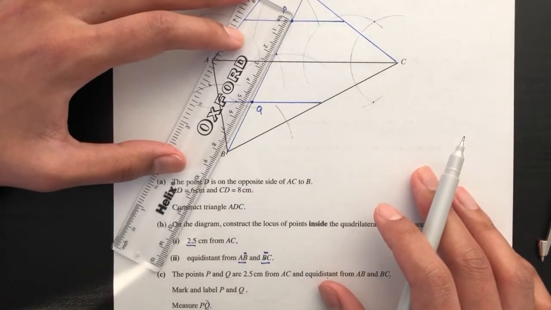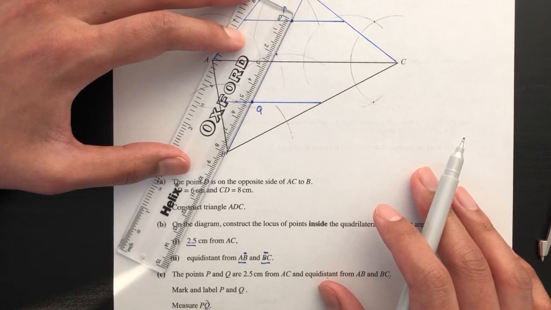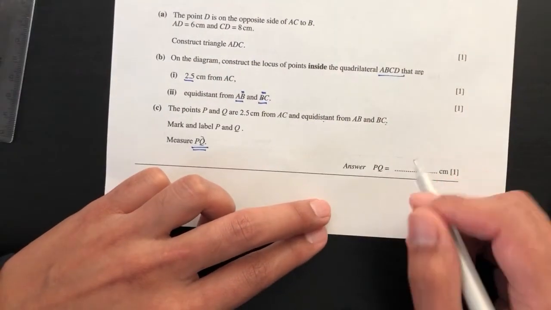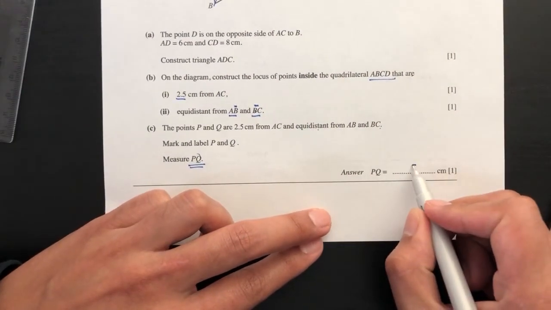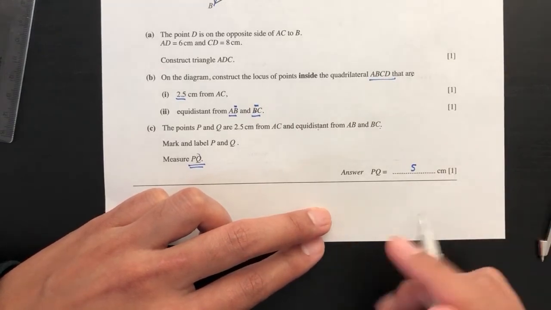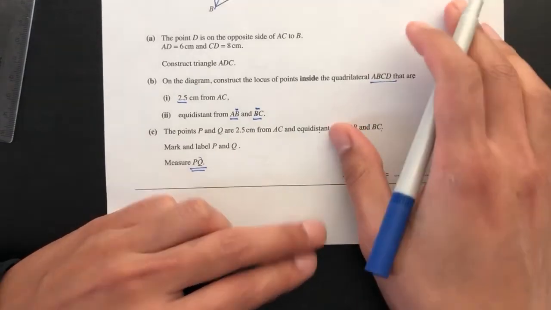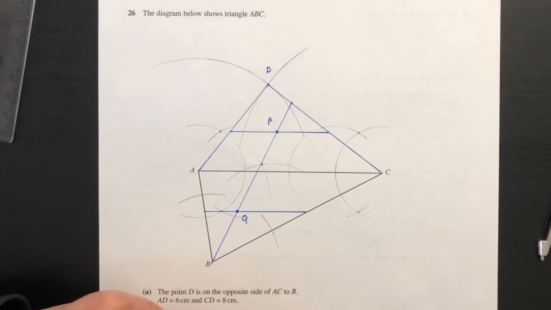So we use our ruler. I found the length is 5 centimeters for me. So your answer may be 5.1 or 4.9, that's okay, but usually it should be around this value. And that is question number 26.